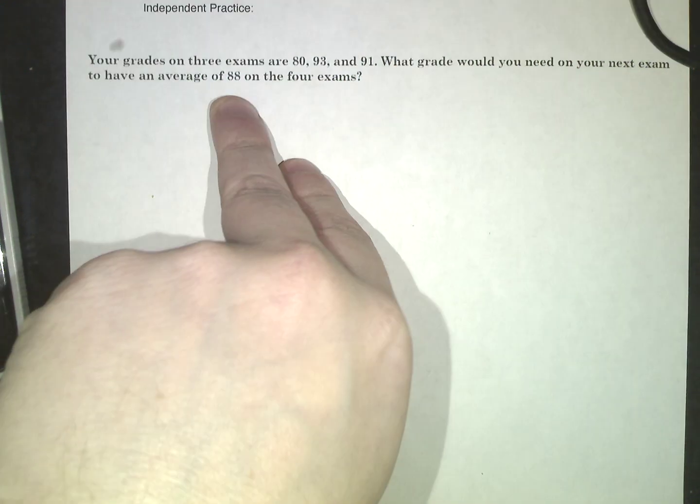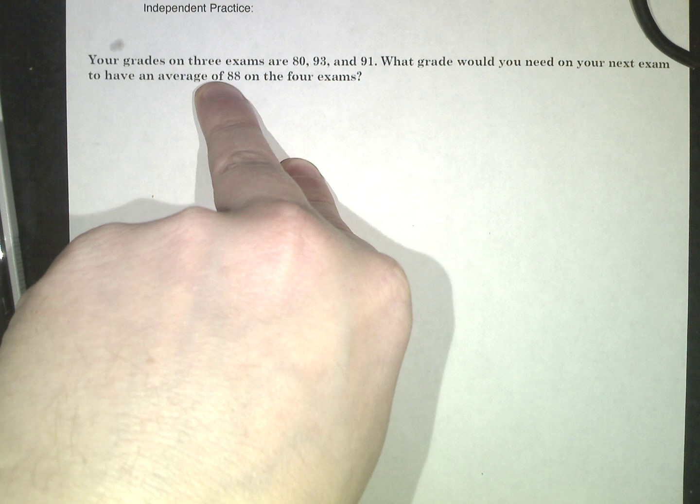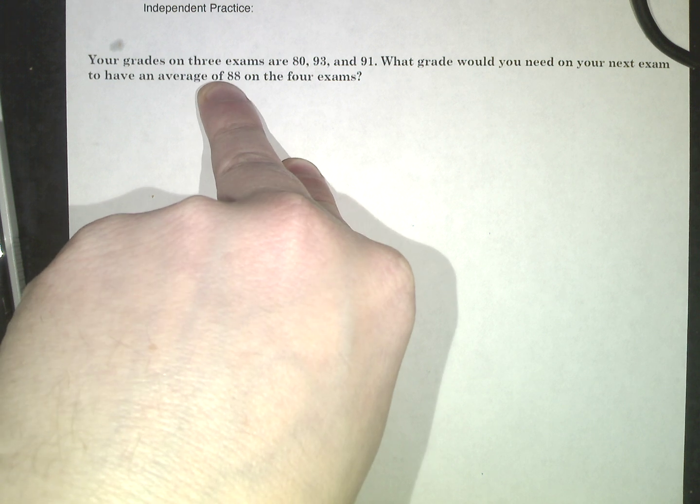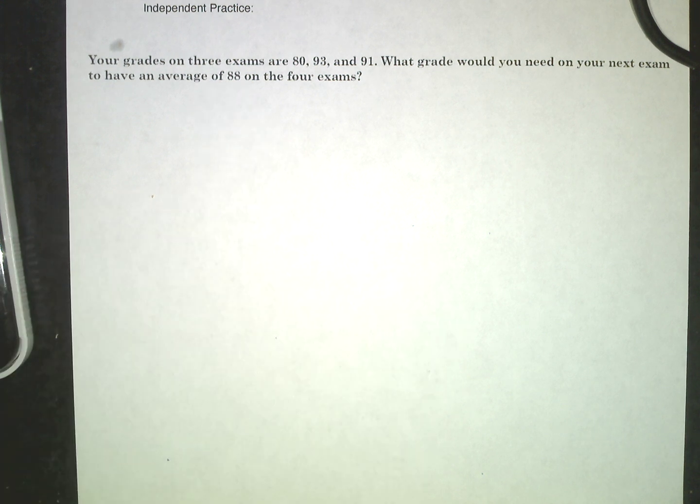Okay, students, so here we go. So mean, median, and mode. Whenever we see mean, we say average. And when I'm looking at this word problem, the first thing I see is average. Okay, so they're talking about average. It says your grades on 3 exams are 80, 93, and 91. What grade would you need on your next exam to have an average of 88 on the 4 exams?